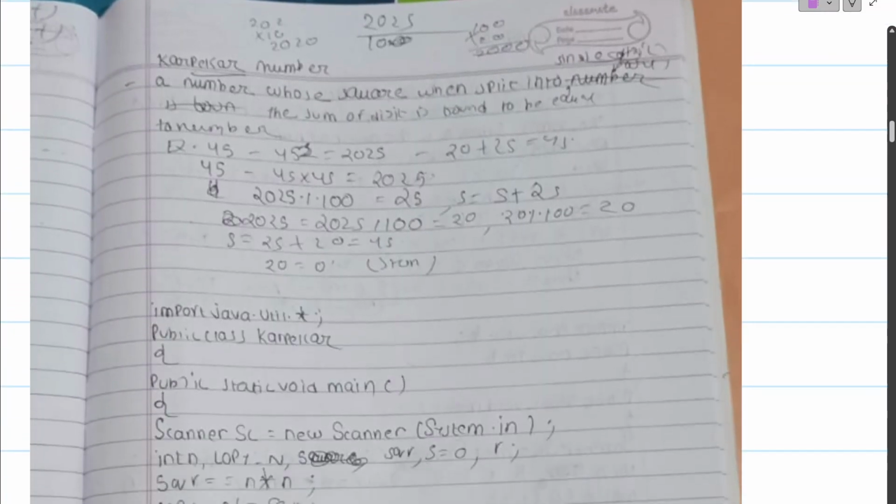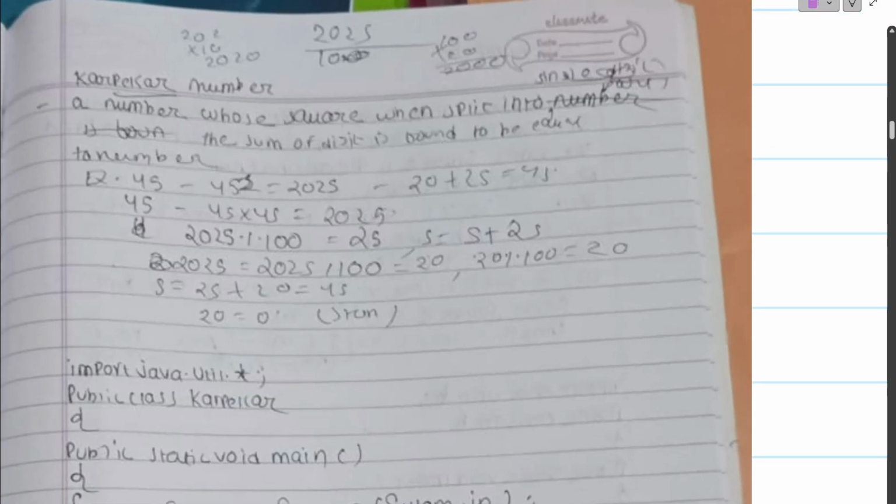Now let us come to another program. This is the Kaprekar number. A number whose square, when split, has the sum of its parts equal to the number. Let's see, it has taken 45. If I find the square of 45, it is 2025. And when 20 plus 25 is added, it gives me 45.